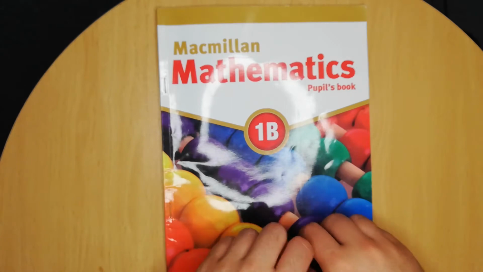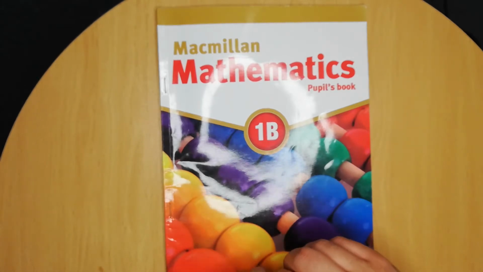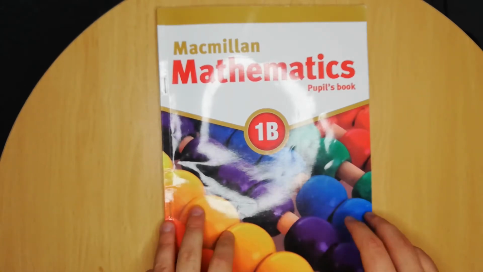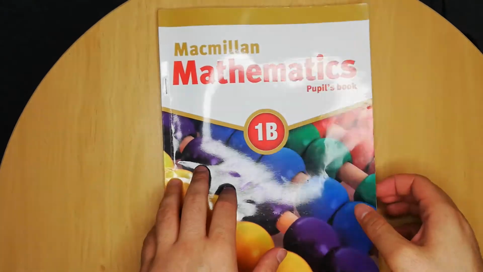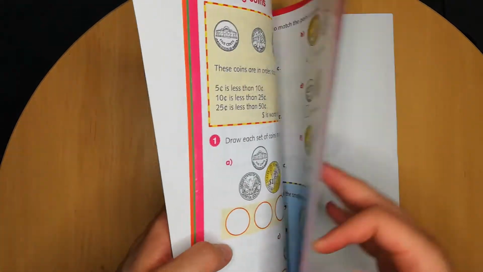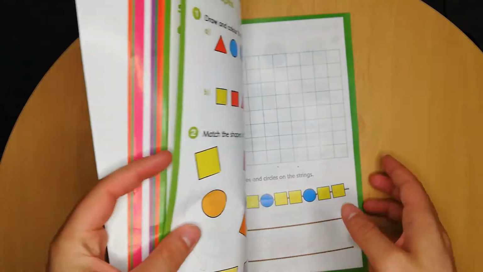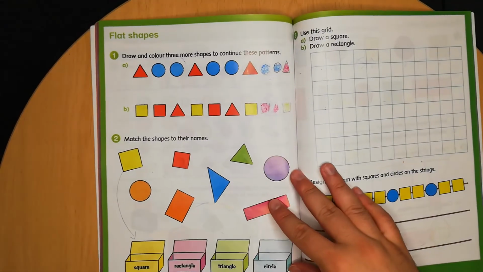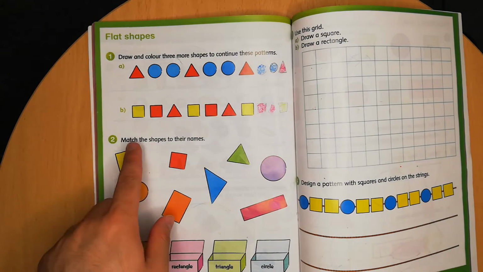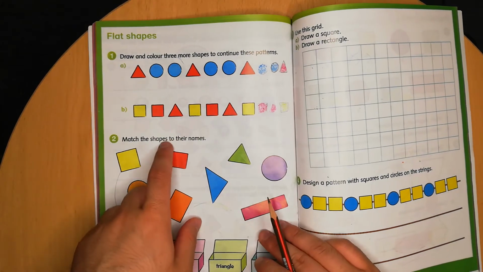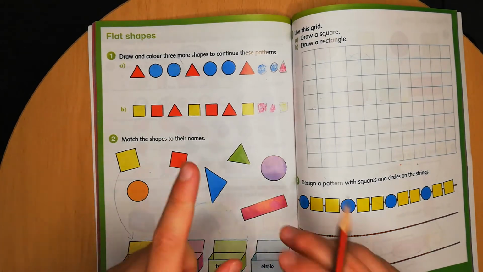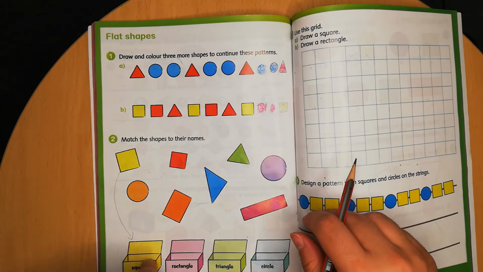Today, as usual, we'll go through the homework and then we'll pick up where we left off the last lesson. So let's go ahead and open the books. The homework was in the review unit, page 72. Match the shapes to their names. So we want to match the shapes that we have here to their names.